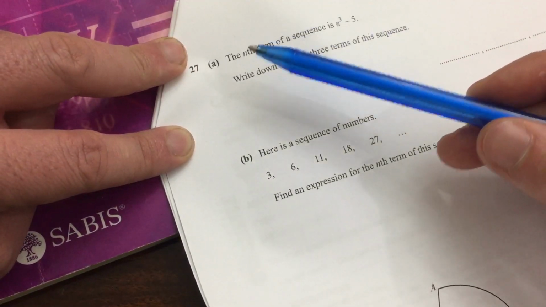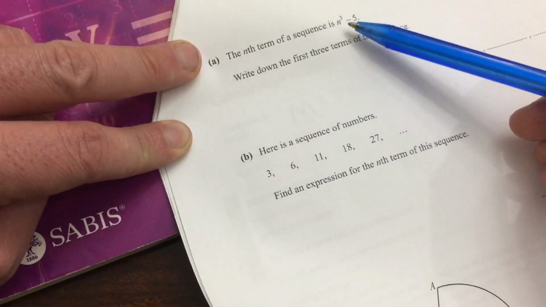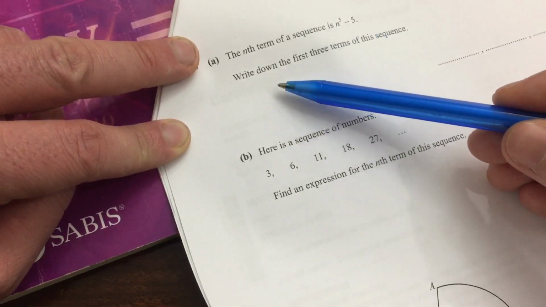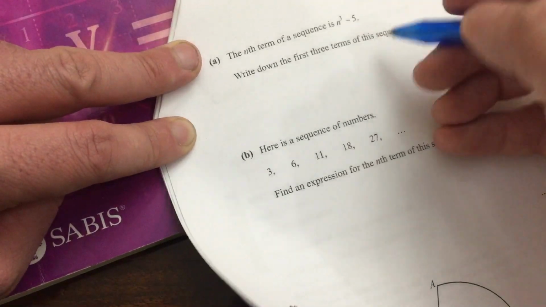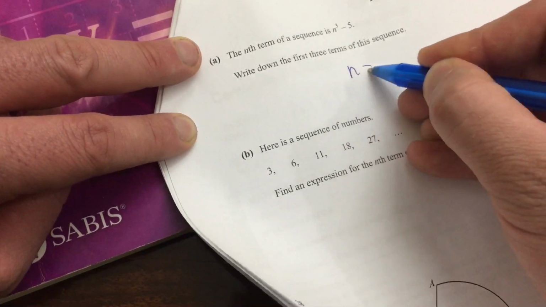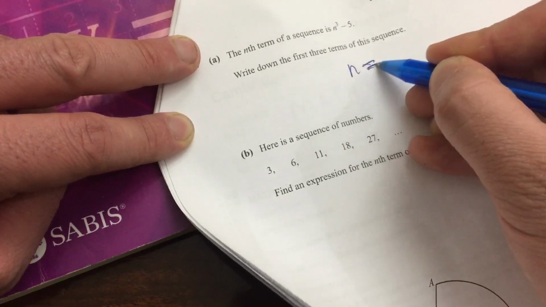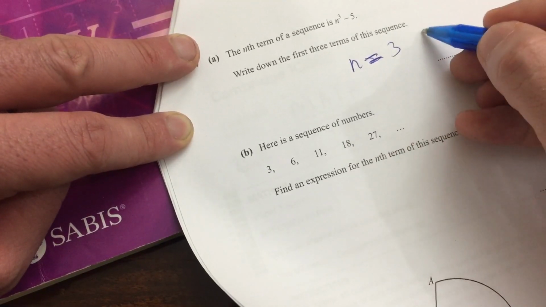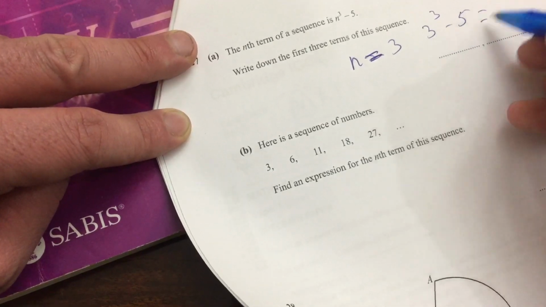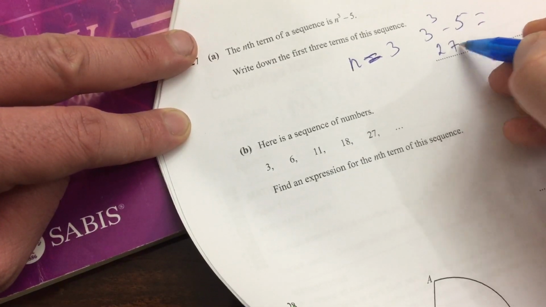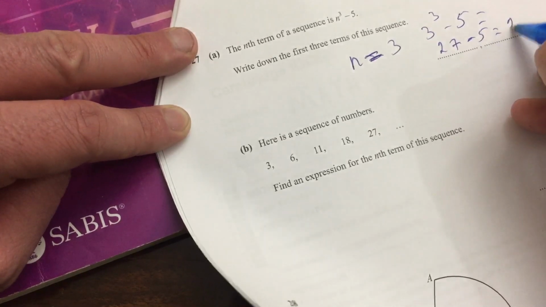The nth term of a sequence is n cubed minus 5. Write down the first 3 terms of this sequence. N equals 3. 3 cubed minus 5 equals 27 minus 5 equals 22.